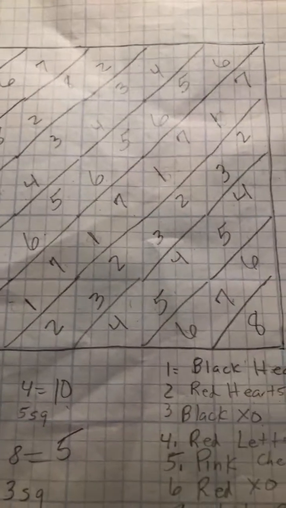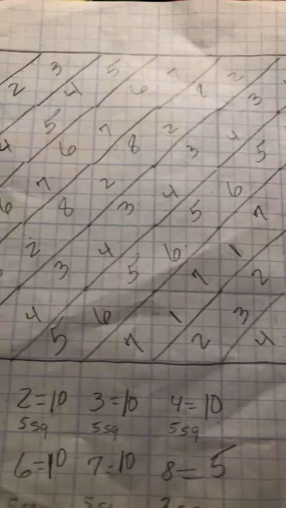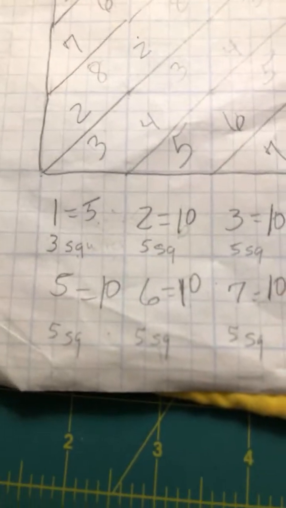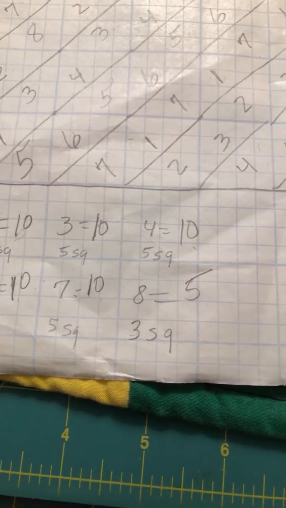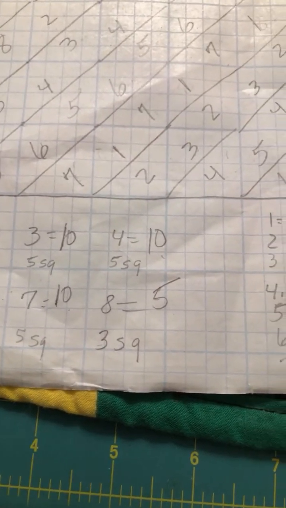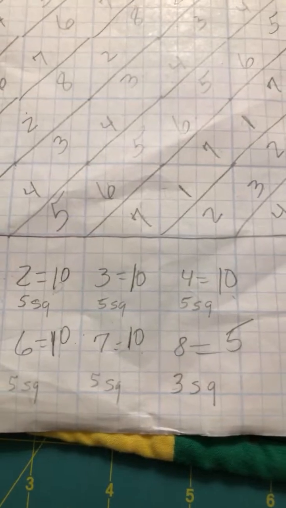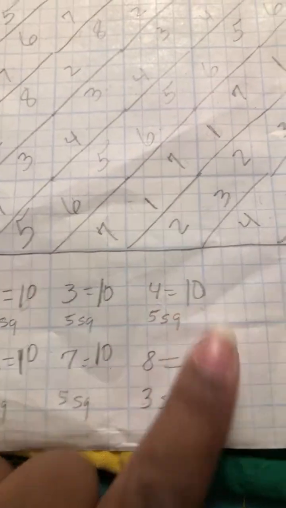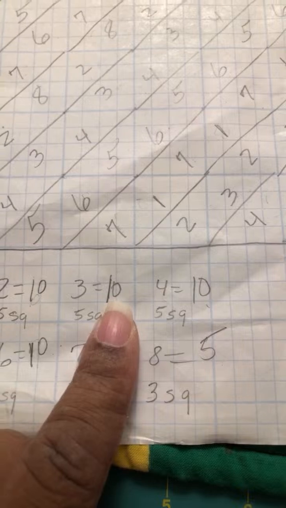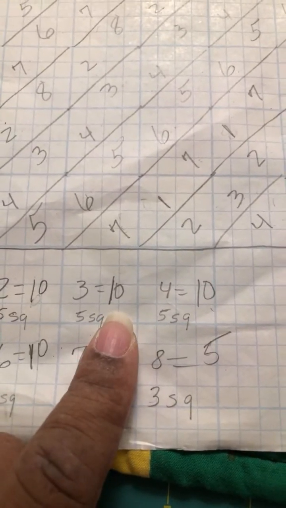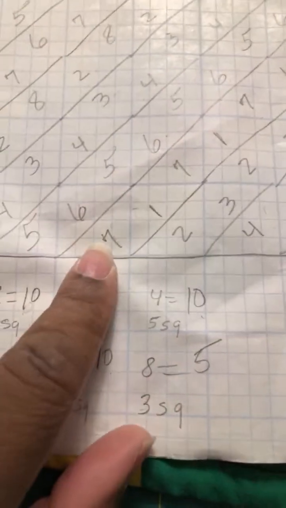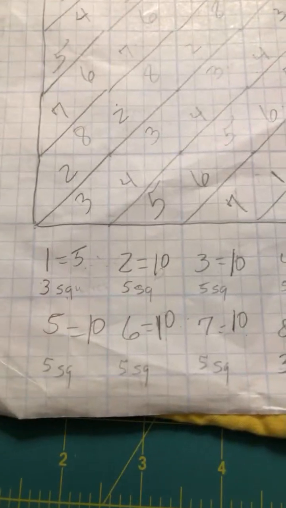So this is just the design that I did for half square triangles, and then this is the little key that I do to determine how much I need of each print. Sometimes, depending on how the print is done, you may not be able to use both sides. It all depends on how it looks, because you don't want something in there that's upside down, side by side. So you have to make sure for this.